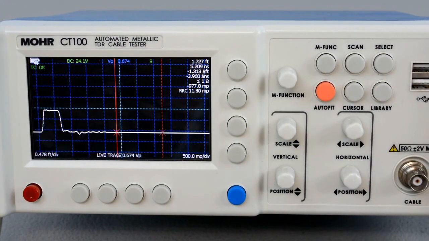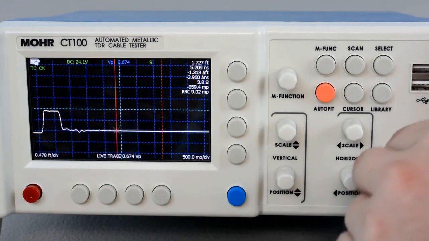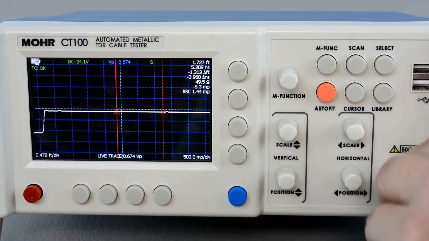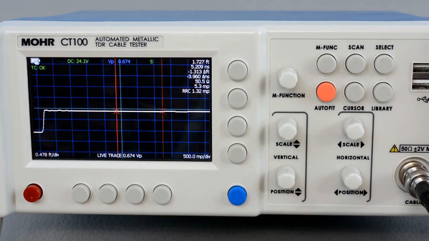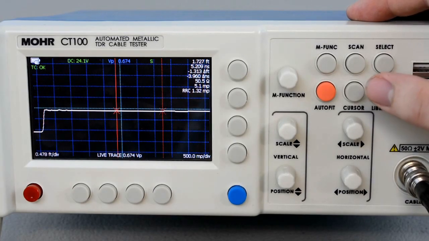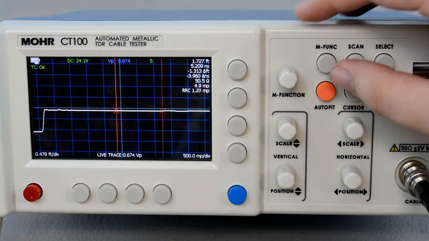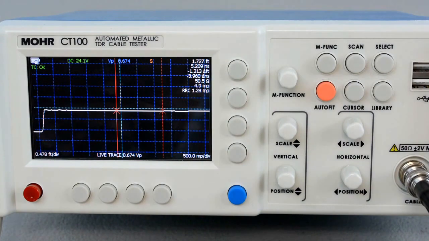First, make sure your cable is grounded and there's no charge in it. Then attach the cable to your CT100. Next, set the velocity of propagation, aka V sub p or VOP, to the correct value. If you don't know how to do this, refer to the V sub p video. I know the V sub p for this cable is 0.674, and I've already set it to that.